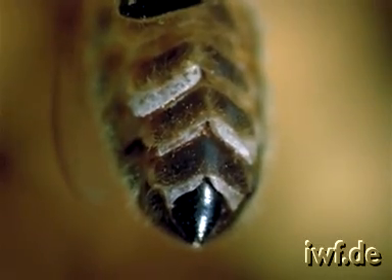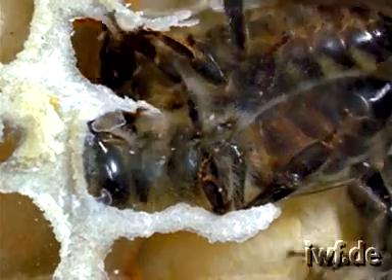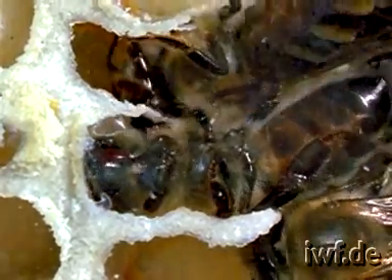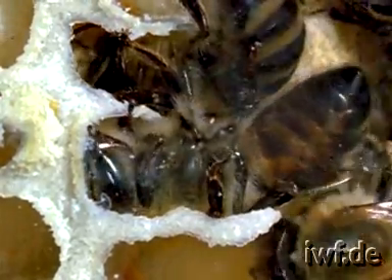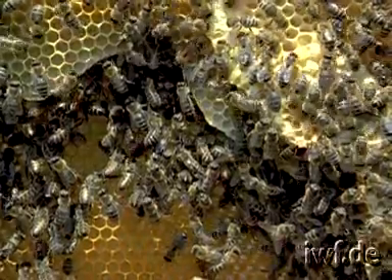In the form of tiny scales, the wax is secreted from specialized glands on the underside of their abdomen. The scales are removed with the mandibles and are worked to form an amazingly precise and strong cellular structure. Their brood is reared and honey may be stored.